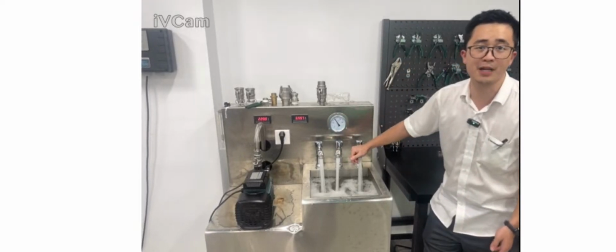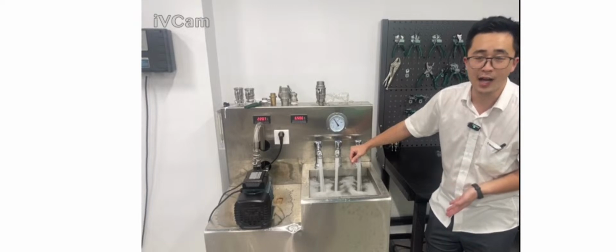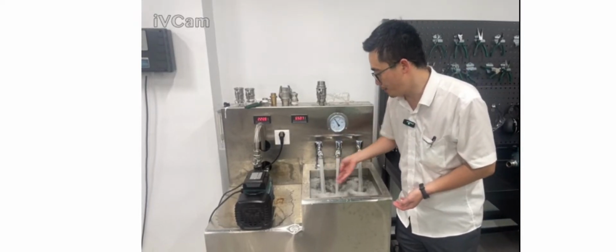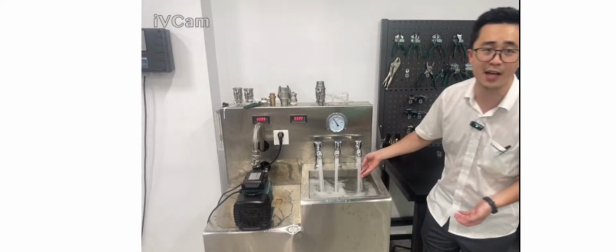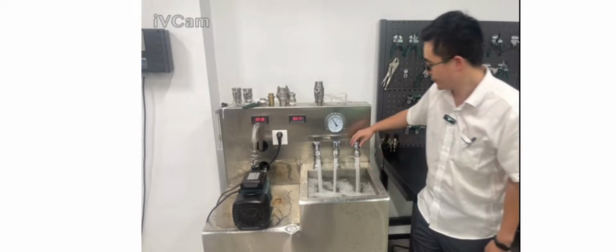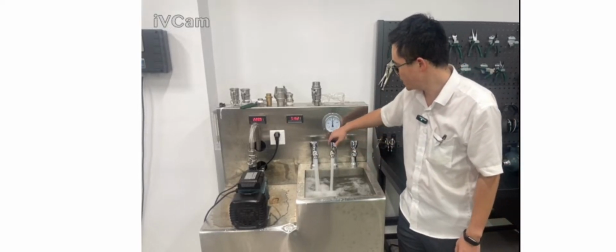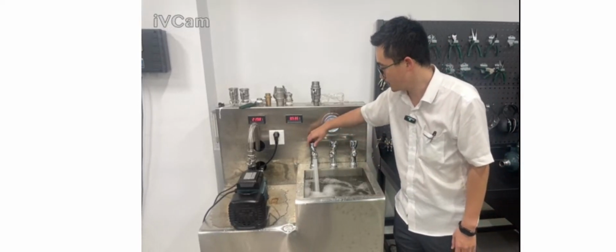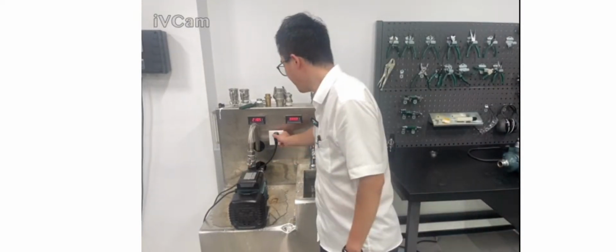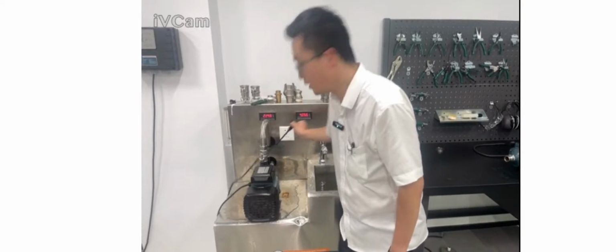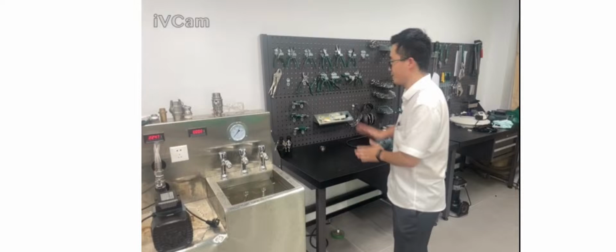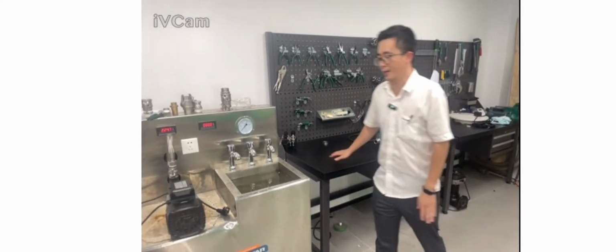The water flow is much stronger than before, and it will solve any problem where you want to boost water pressure. So that's the difference between our version K1 and K2.